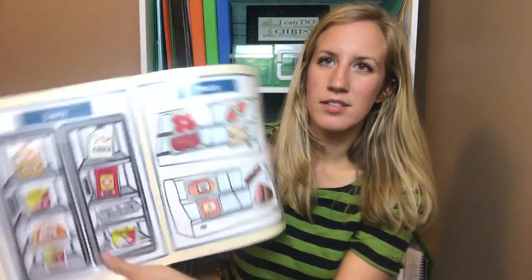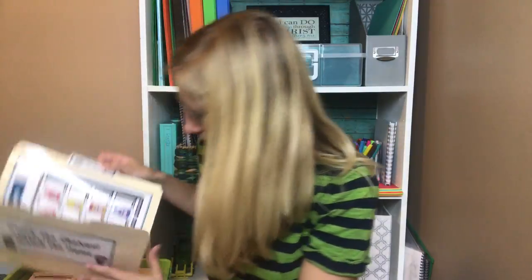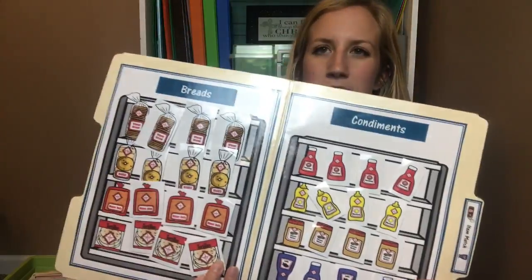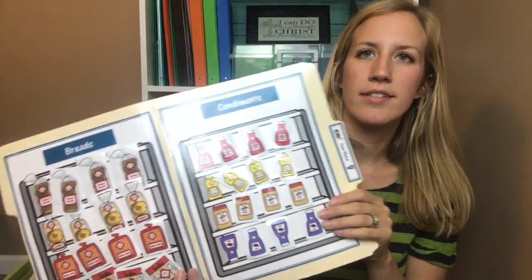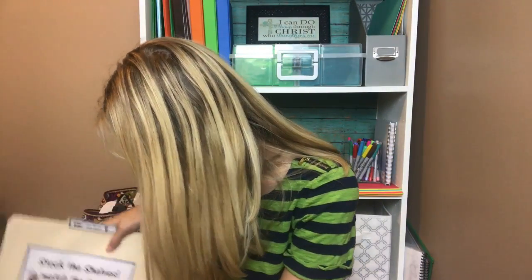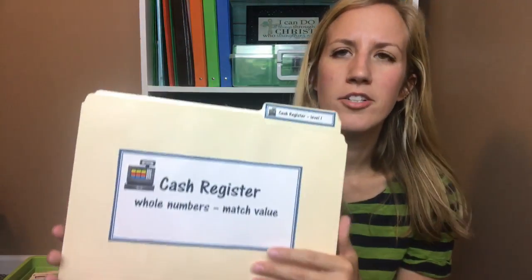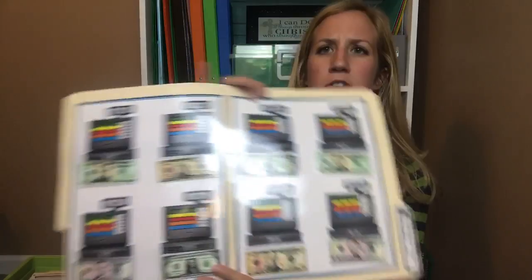Dairy and meat sorts. And another item match, so this is a little bit easier matching than the cans as they are all very obvious. There's also a money one, which I had out the other, oh, here it is. Cash register.